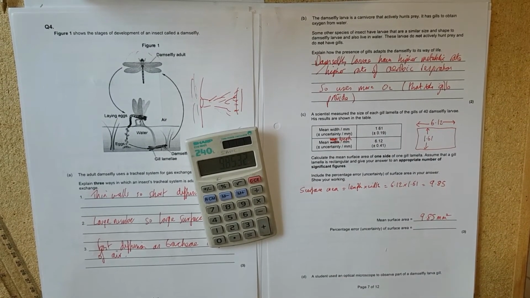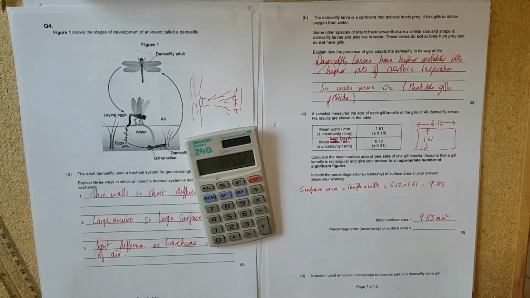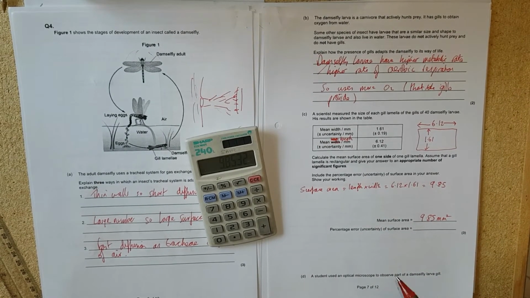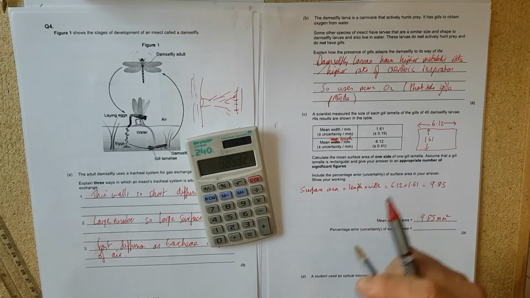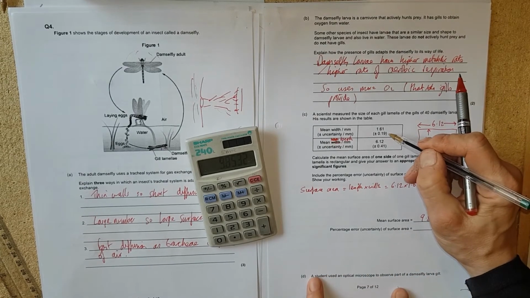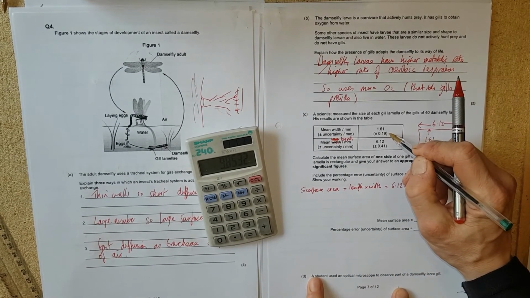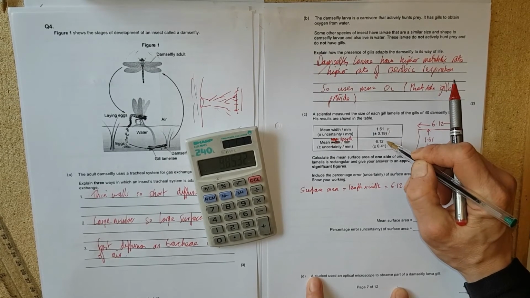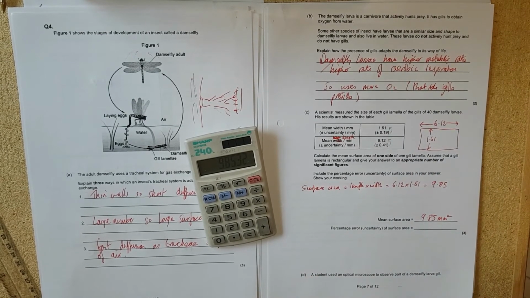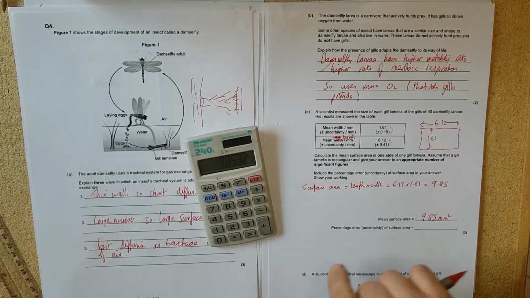And then the percentage error of this surface area. Wow. Right, so we're going to work out a percentage of our uncertainty of our mean dimension there.